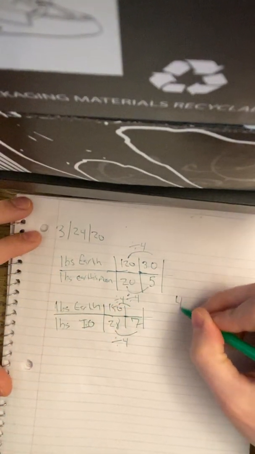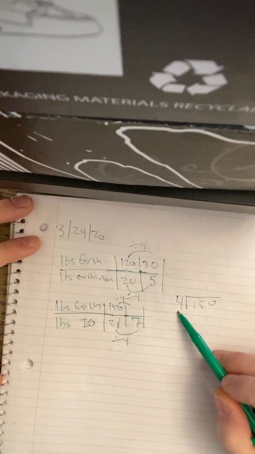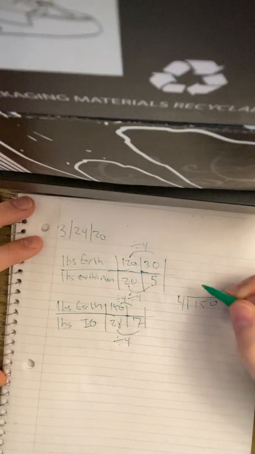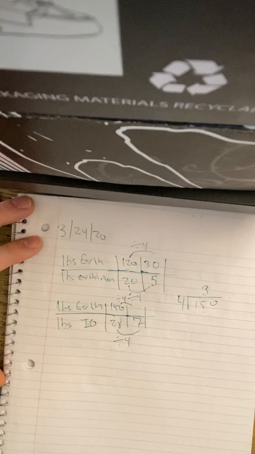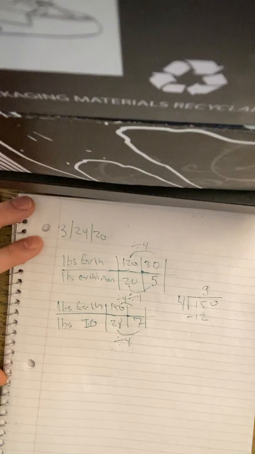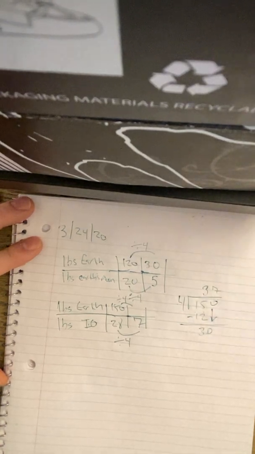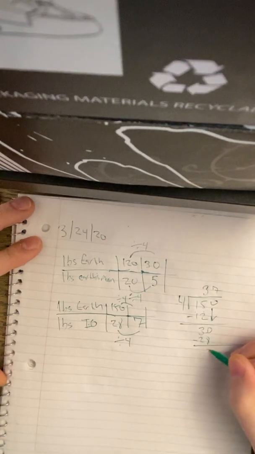So I'm going to do 150 divided by 4. I know 4 can't go into 1, so I'm going to check how many 4s fit into 15. I'm going to say 3, because 3 times 4 is 12. If I said 4, that would go over 15. Now you do your little subtraction and bring down the 0. Now I'm checking 4 into 30. 4 times 5 is 20. 4 times 6 is 24. I know I can fit one more, so I'm going to do 4 times 7, and that's 28. And I got 2.